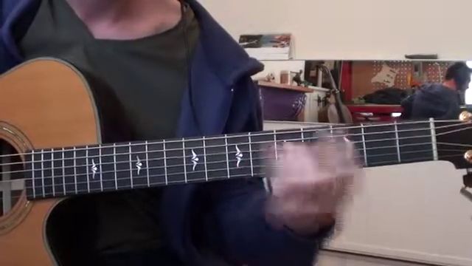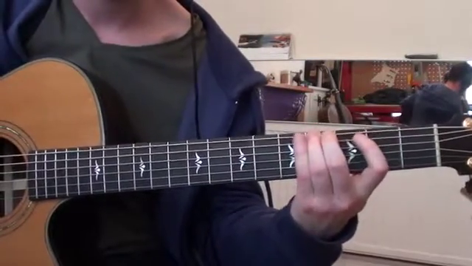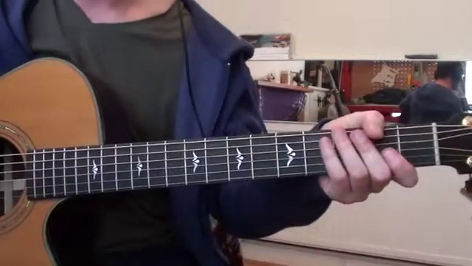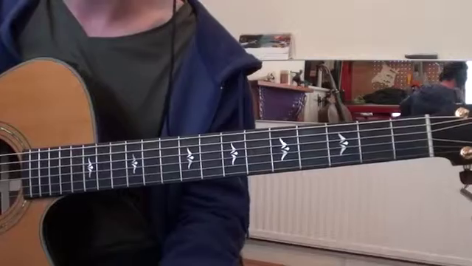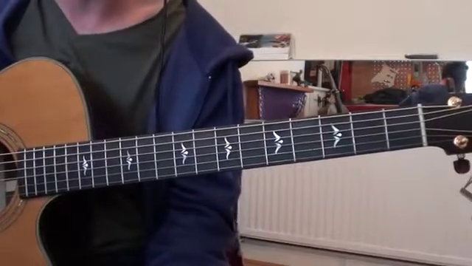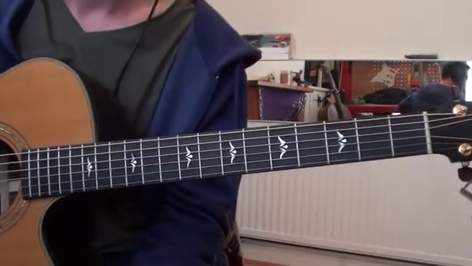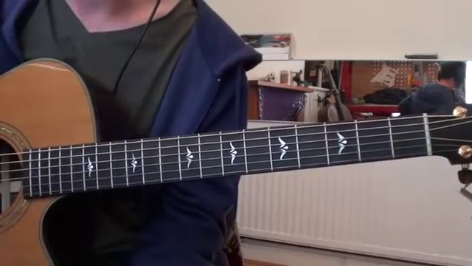So that's two extra ways to practice your CAGED arpeggios. And I suggest you have a look at all of the other positions.